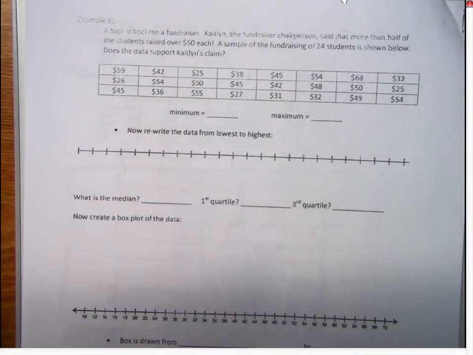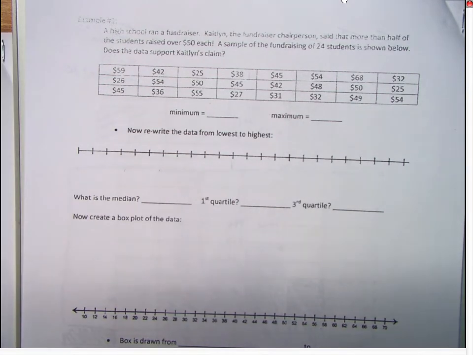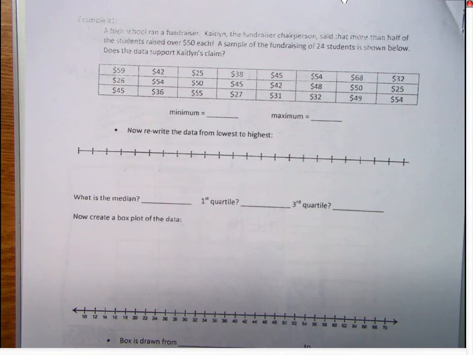A high school ran a fundraiser. Caitlin, the fundraising chaperone, said that more than half the students raised over $50 each. Make sure you grab a calculator. A sample of the fundraiser of 24 students is shown below. Does the data support Caitlin's claim?